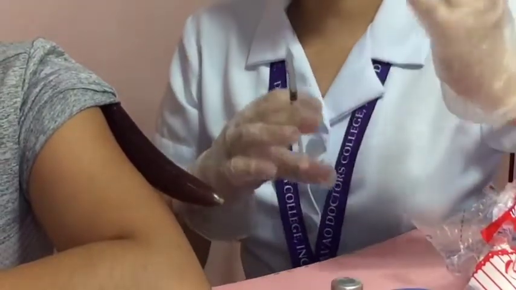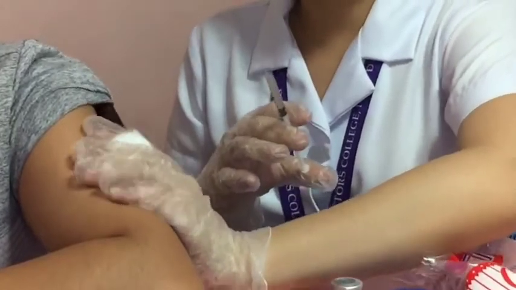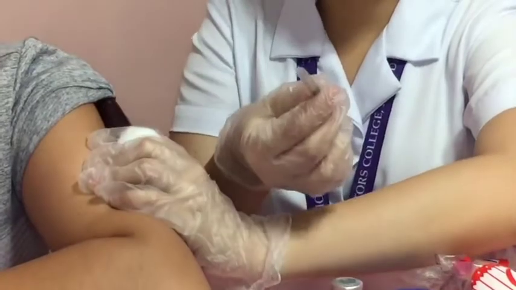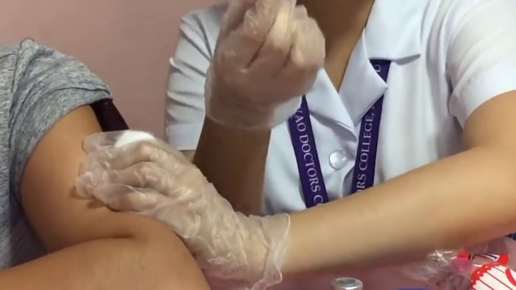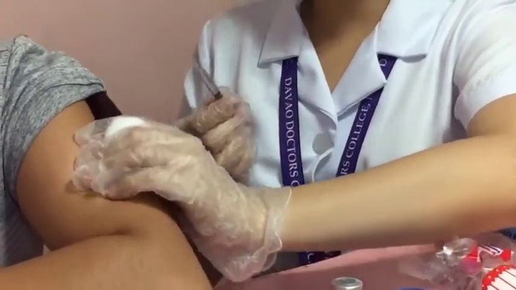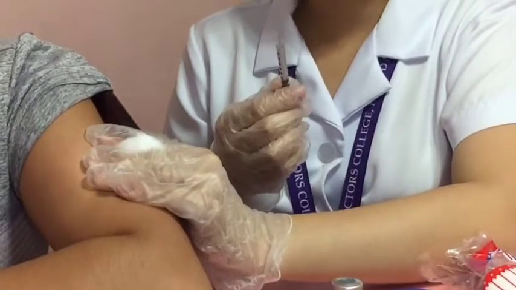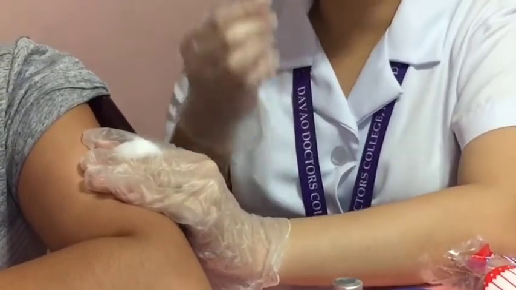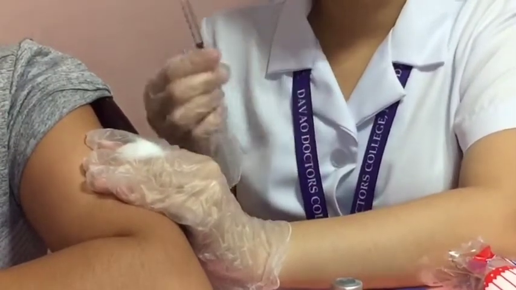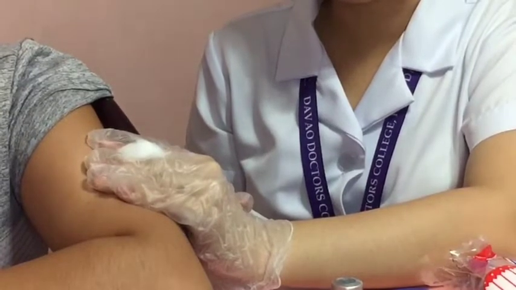Then now, let's proceed injecting the medication. Grasp the syringe with your dominant hand by holding it with your thumb and fingers, with palm facing sideways or upward, at about 45 degrees. Now, using our non-dominant hand, let's pinch or spread the skin of the site and insert the needle using the dominant hand in a firm, steady push. Sure ako ma'am ha.